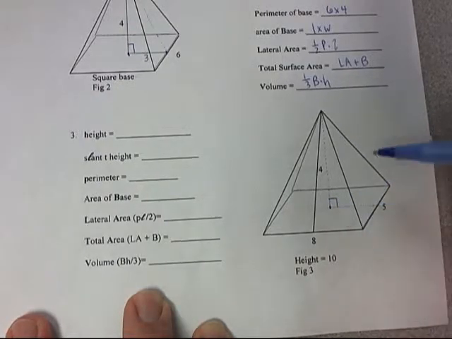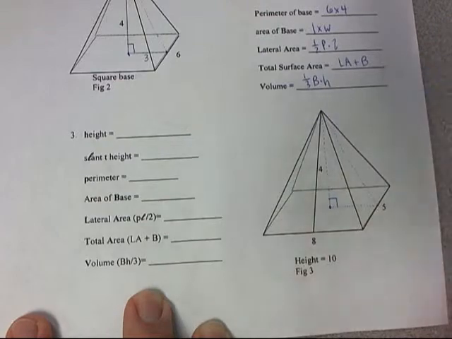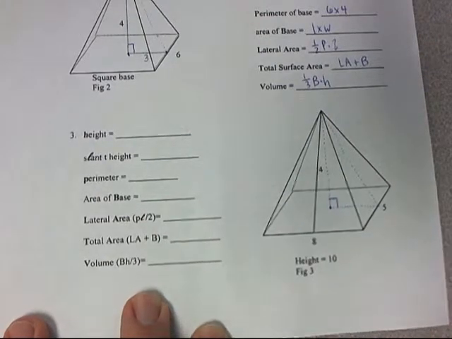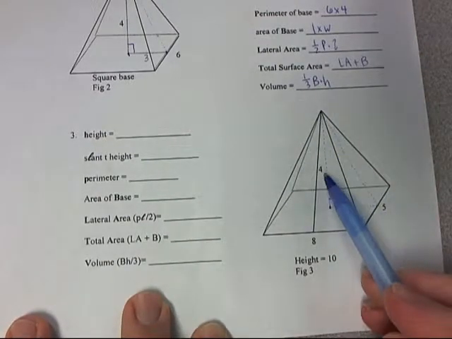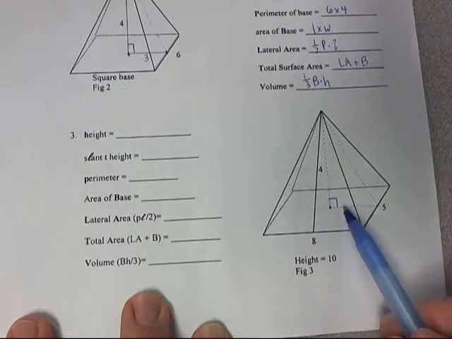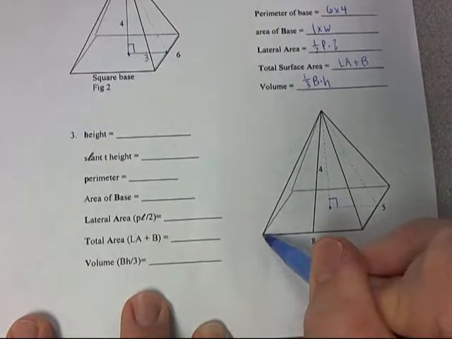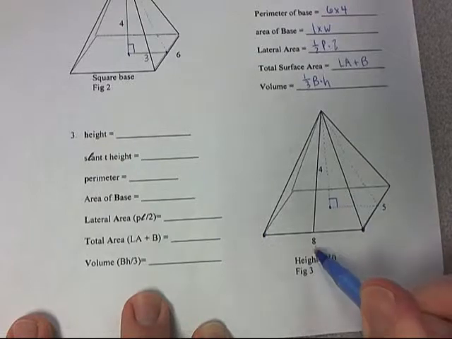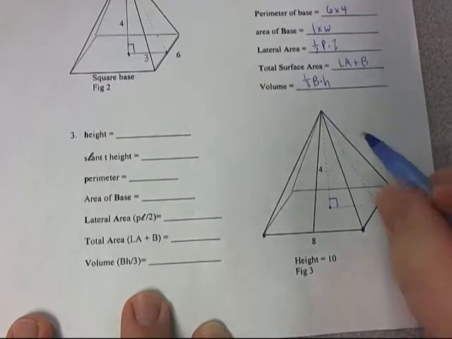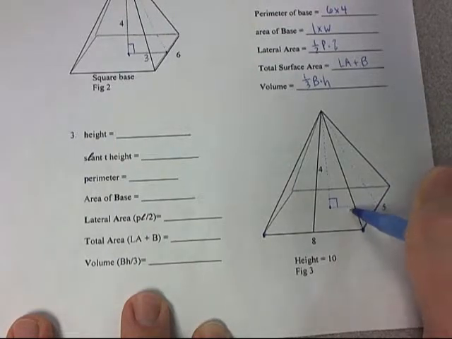Here's your right angle. Here is the slant height. So we know that this leg has a measurement of 4. We don't know the measurement of this leg, but we do know from this point to this point the measurement is 8. So therefore, this leg has to have a measurement of 4.